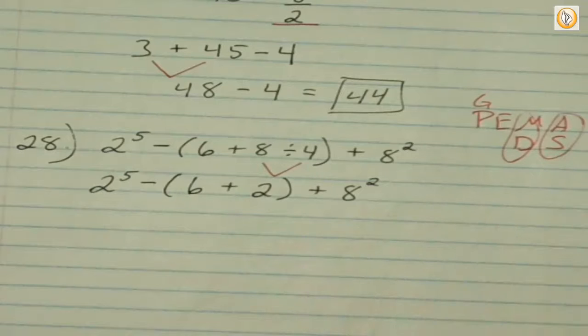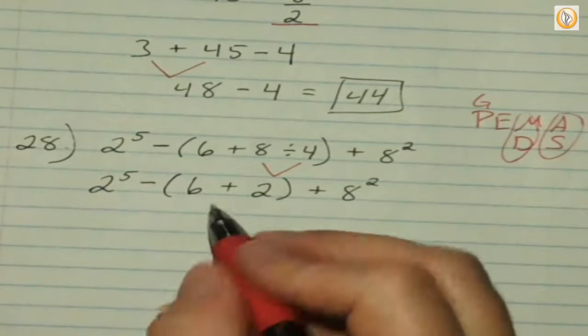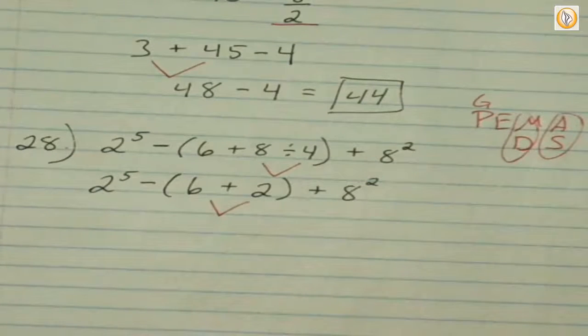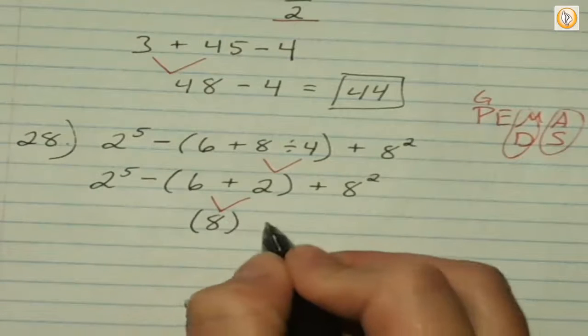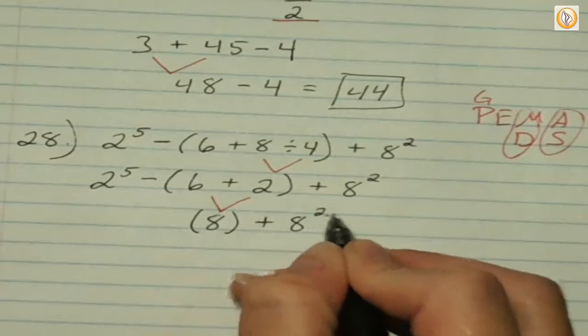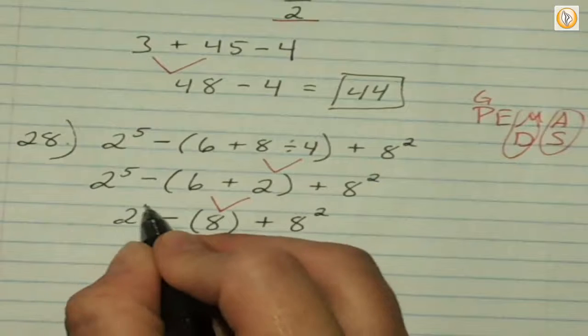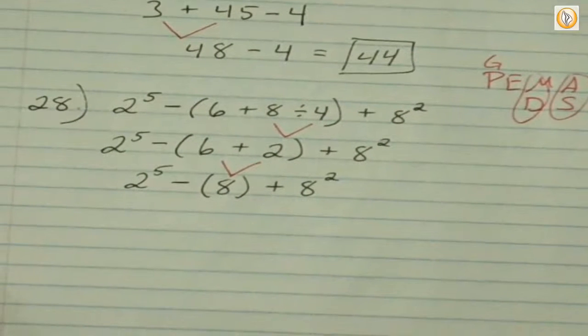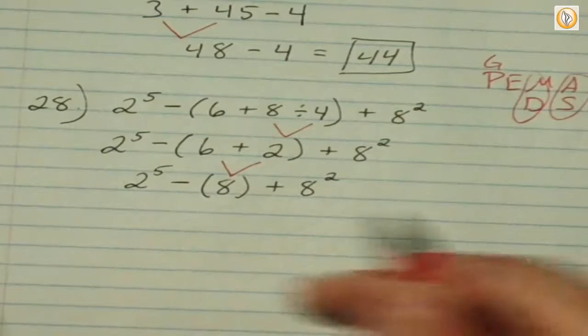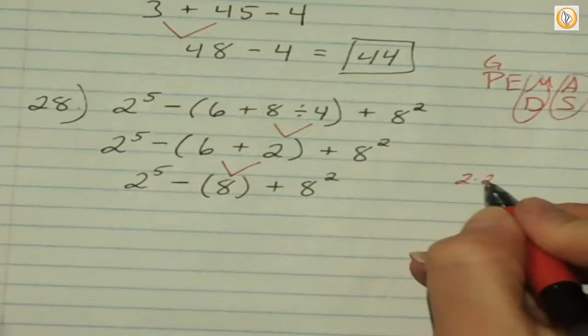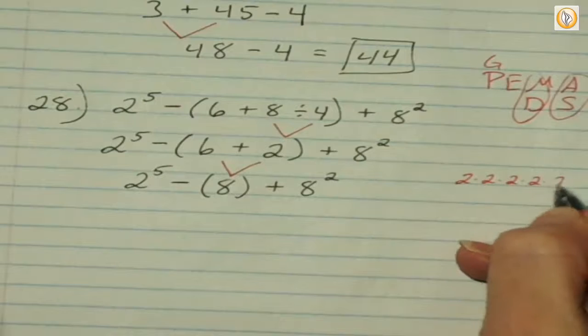Now what do I do? 6 plus 2. Which is? 8. Very good. And I'm keeping it in parentheses and rewriting my problem. Good job, Tanner. Now, Tanner, what do I do? 2 to the power of 5. That means 2 times 2 times 2, 2 times 2.